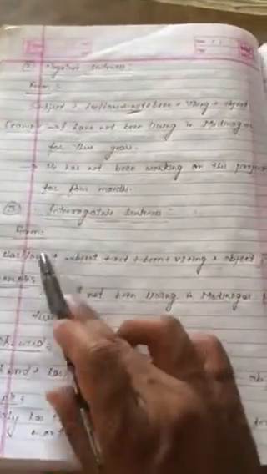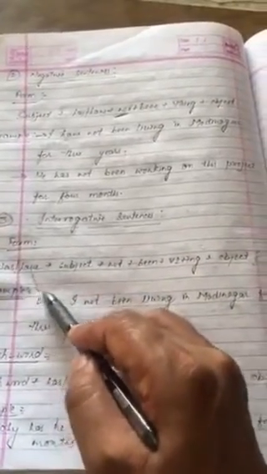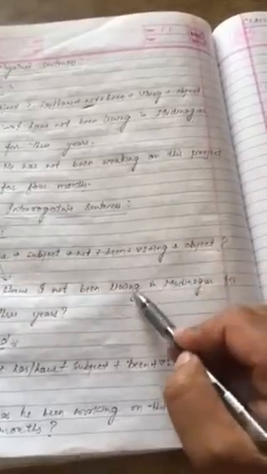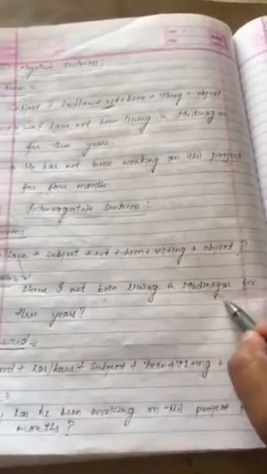Now come to the last type, interrogative sentences. The formation: starting with the helping verb, has or have plus subject plus not plus been plus ing form plus object. Example: have I, so according to the structure, helping verb, then subject, then not, then been, then main verb plus ing, and then your object.